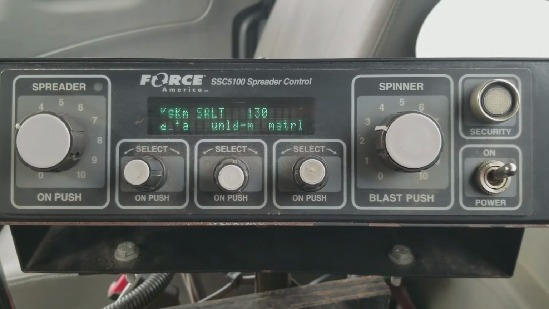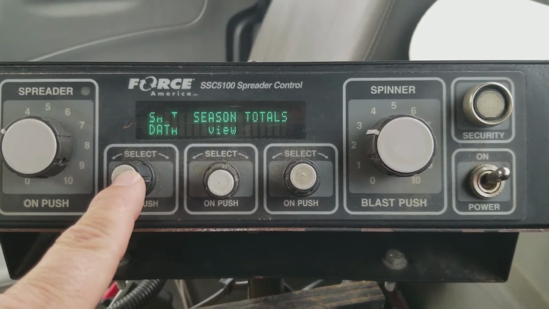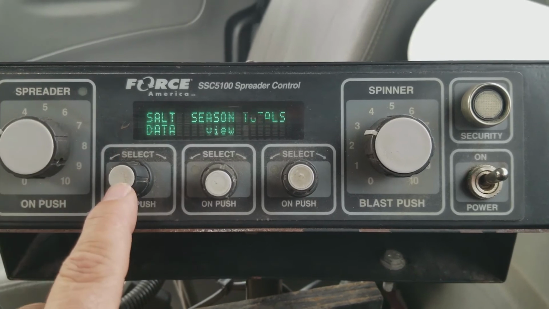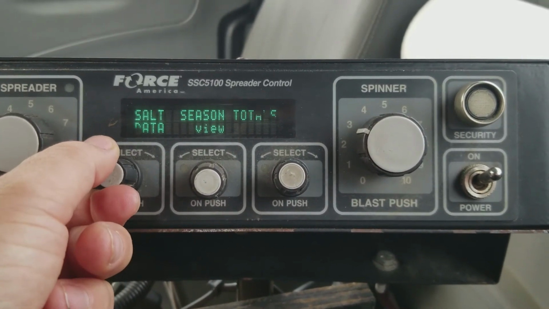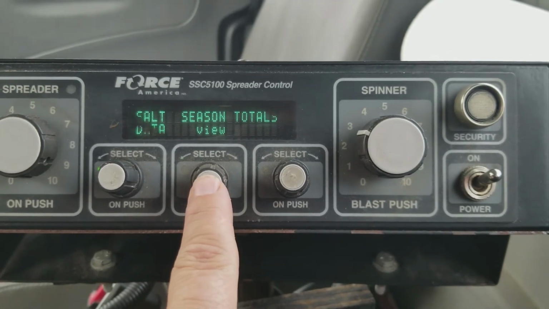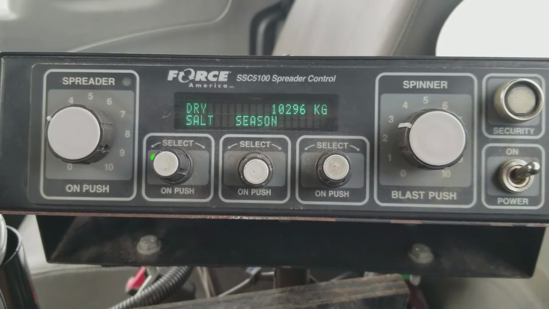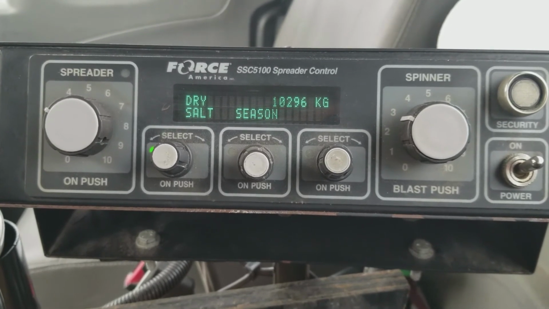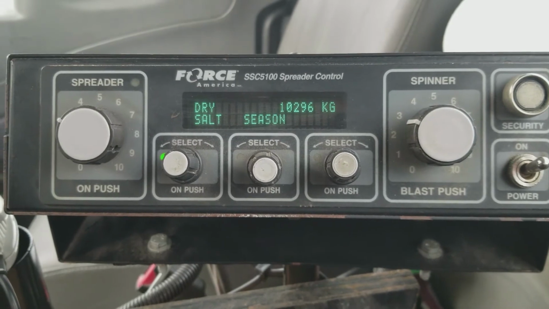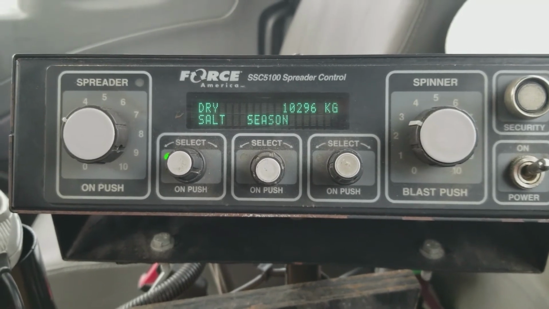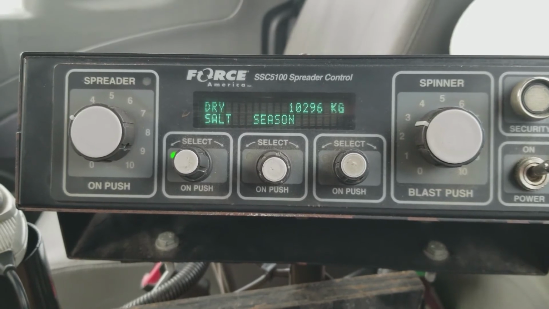At the end of your round, you will need to go and get the total again. Press data, turn the dial if you are not on salt season totals, and press view. This number will have changed. Let's say, for example, it's now 12,296. That means during your round, you have spread 2,000 kilograms of salt. You will need to record this in tons on your beat sheet.